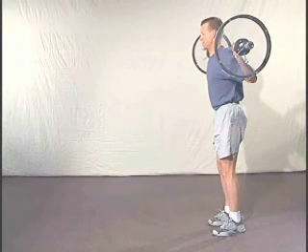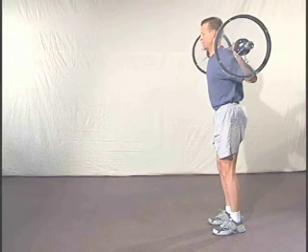Starting position during the lunge. The athlete's stance should be similar to the squat in terms of feet being shoulder width or slightly wider, toes straight ahead or pointing slightly out, with the torso upright and the back flat.